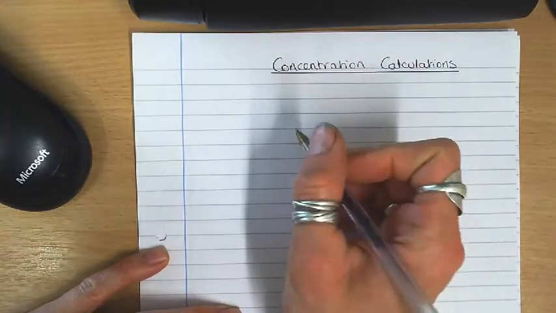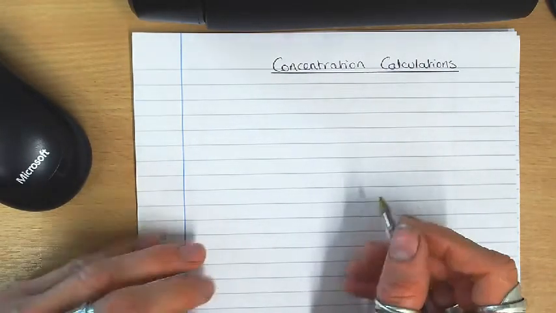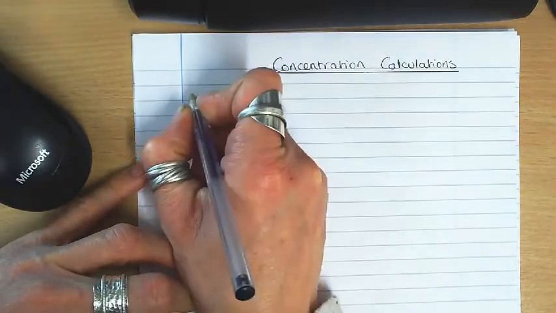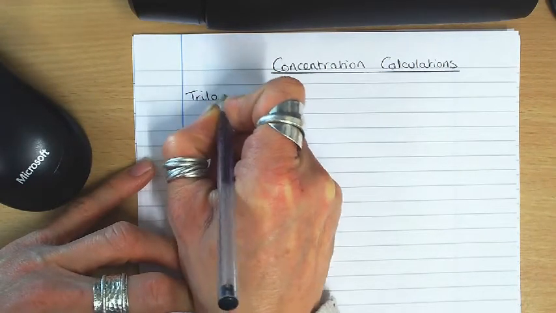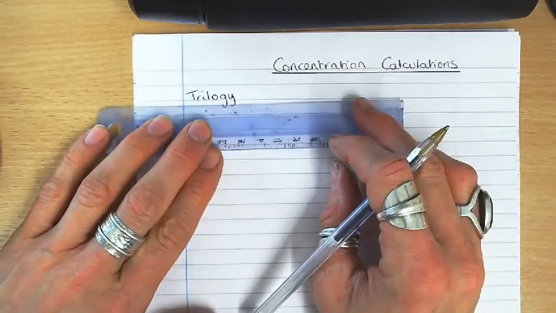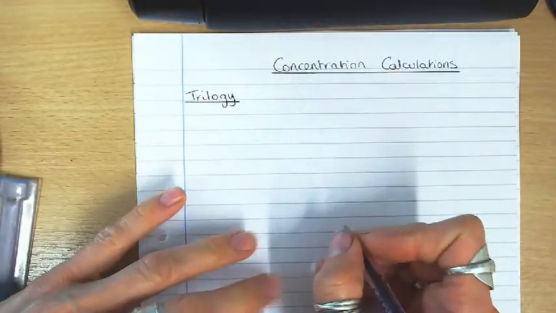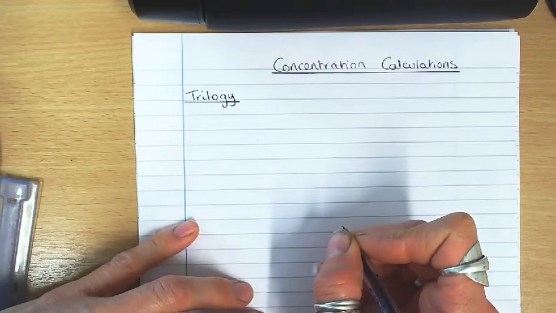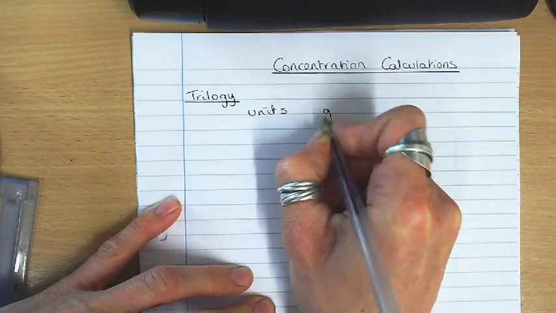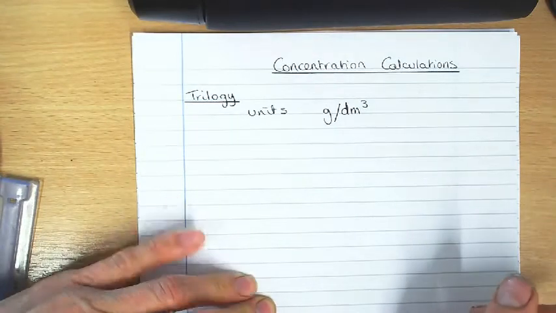This video explains how to do concentration calculations. There are two parts to this video, so let's start by talking through the bit that has to do with trilogy science, for anybody doing what used to be called double science. This asks you to calculate concentration in grams per decimeter cubed.